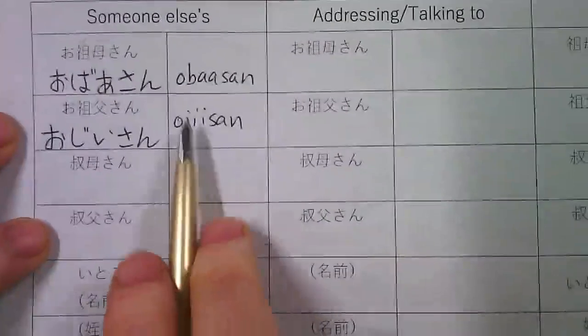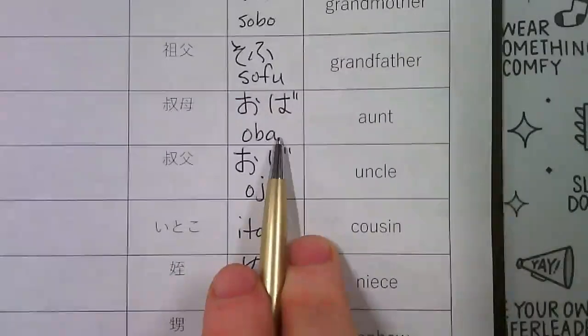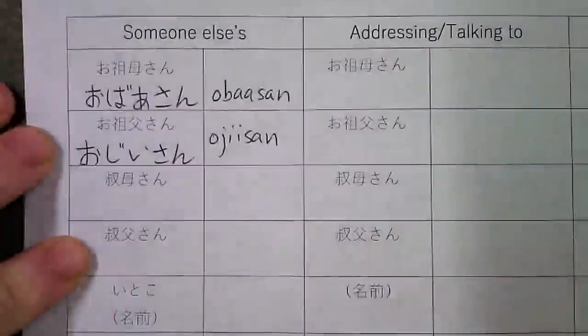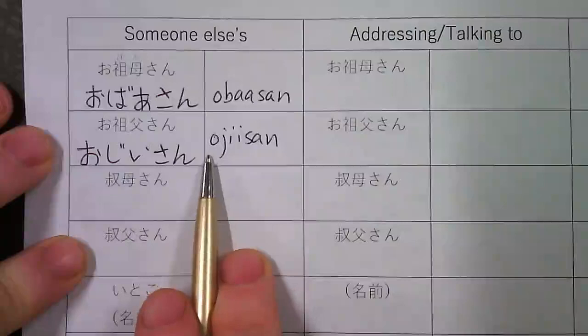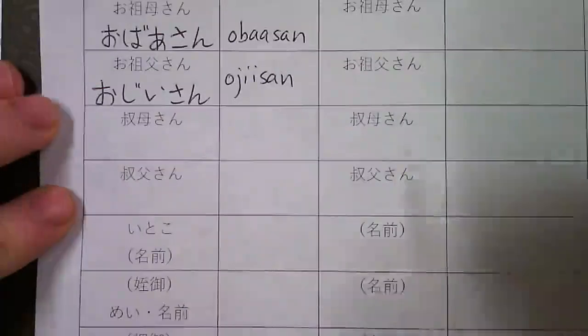So if you think about what we just did over here, you have to watch out because you have aunt as oba and uncle as oji and grandma as oba-san and grandfather as oji-san. And now we're going to take a look at if it's your aunt.